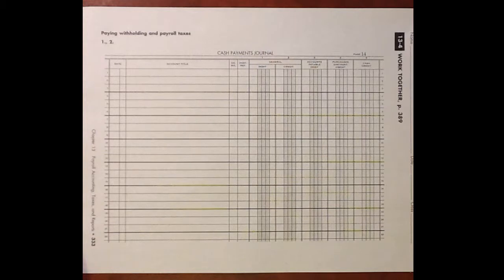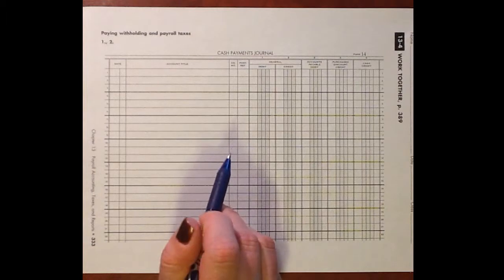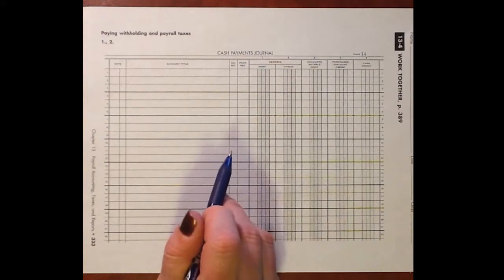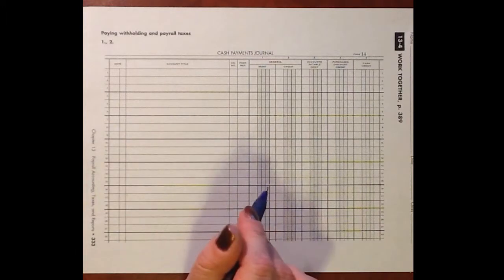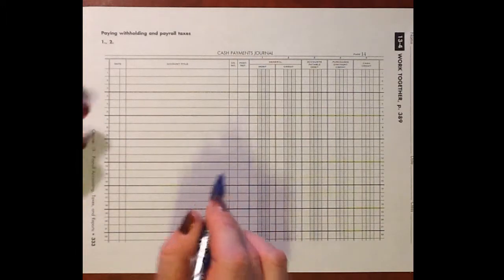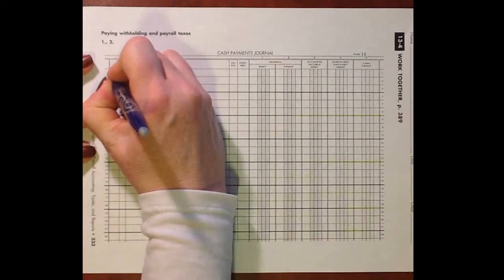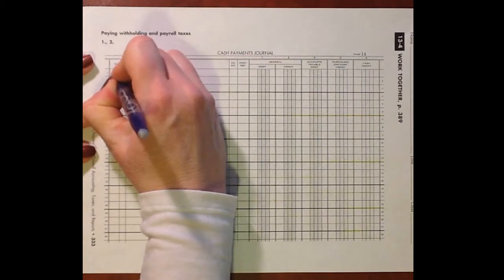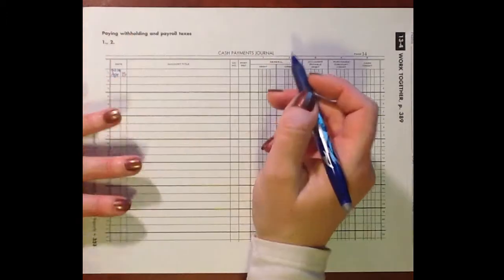If we are a monthly scheduled depositor, our payment is due by the 15th of the following month. Alright, so our information is given for March 31st. So that means if we have to pay by the 15th of the following month, our payment is going to take place on April 15th of the current year.